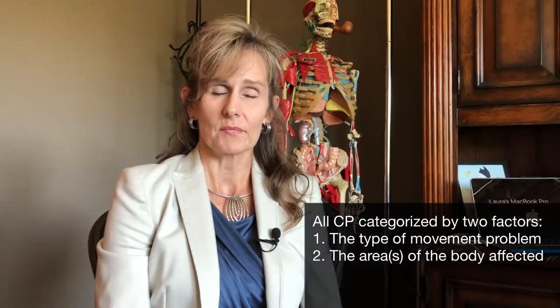There are 4 major types of cerebral palsy: spastic, athetoid, ataxic, and mixed. These different categories are used to describe how a person's brain damage affects their overall mobility. Each kind of cerebral palsy is categorized using 2 factors: the type of movement problems a person has and the areas of the body where the person is affected.